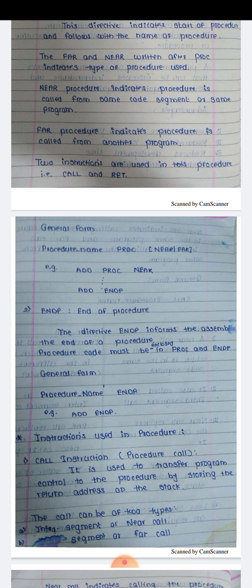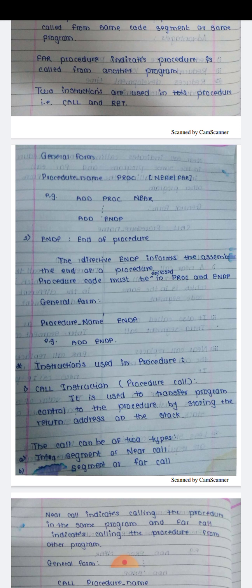Example is given. Then the instruction used for procedure is the call instruction. It is used to transfer the program control to the procedure by storing the return address on the stack. Then call is also of two types, intra segment and inter segment. Intra segment is near call, and inter segment is far call. So there are two types, intra segment means near call, and inter segment means far call, right? So don't confuse between these two. Questions will be asked in the exam on these types.